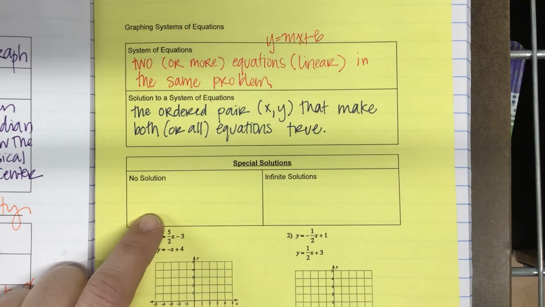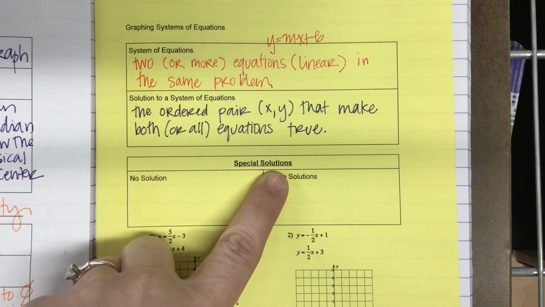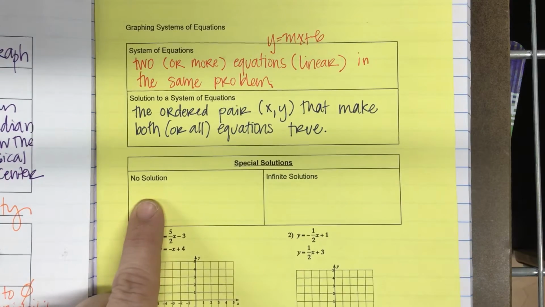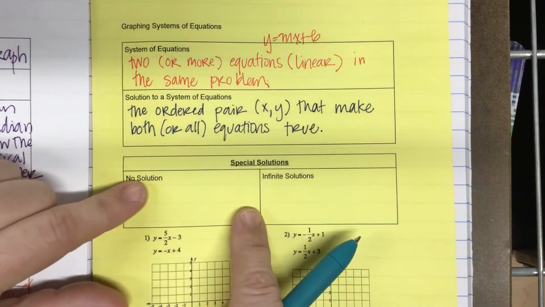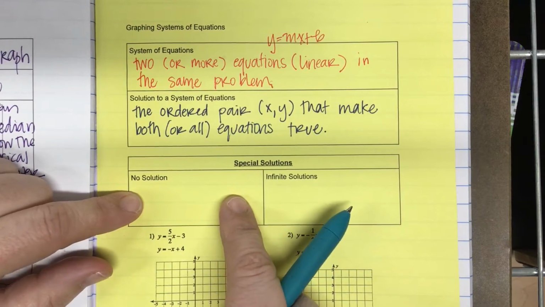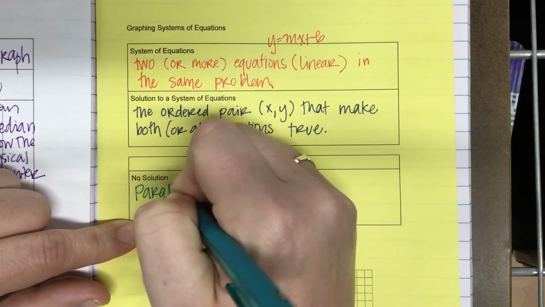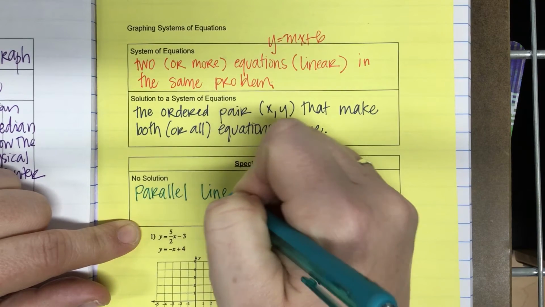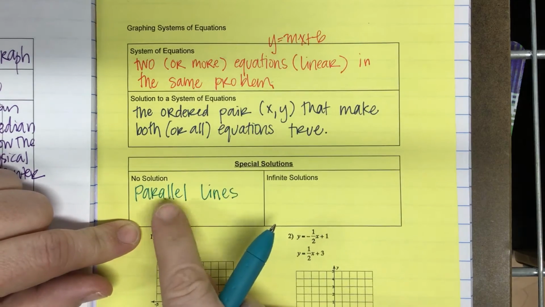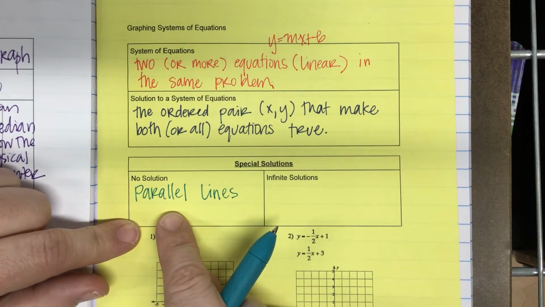There could be special cases, right? Special solutions. There could be no solution, meaning that those two lines do not intersect anywhere. They're never going to intersect. So they're parallel lines. Parallel lines have no solution because they will never intersect by definition.